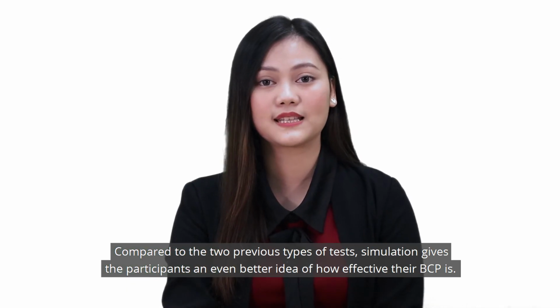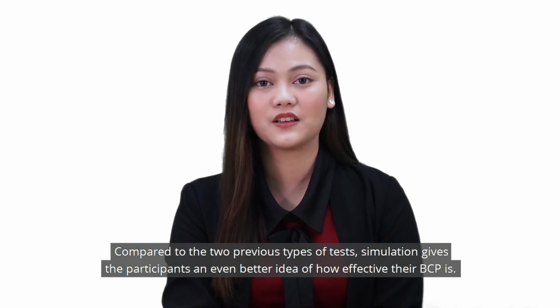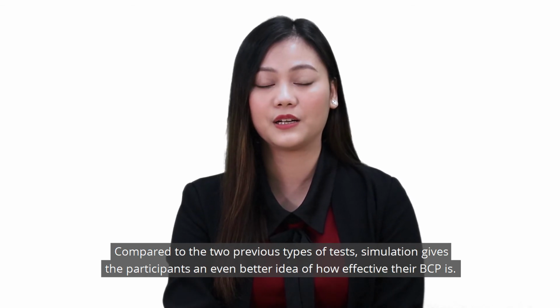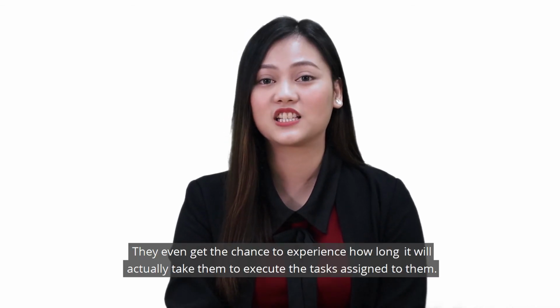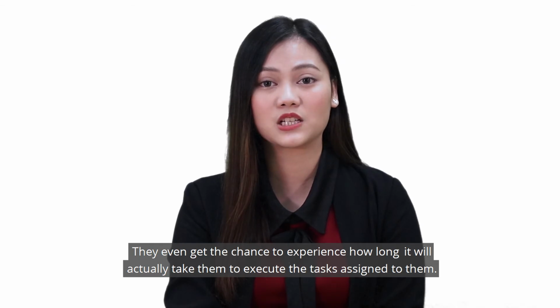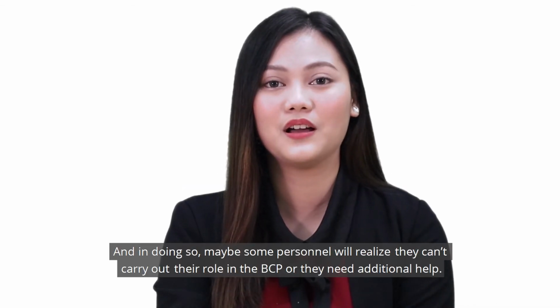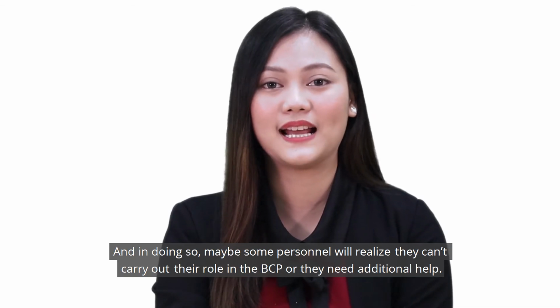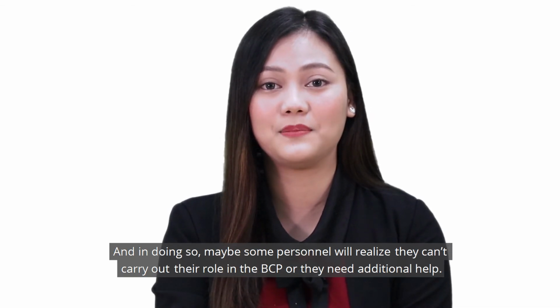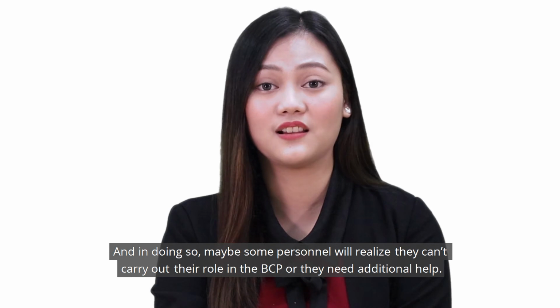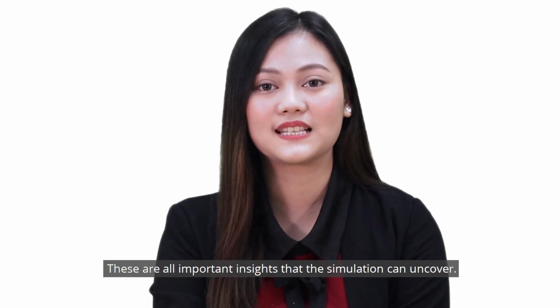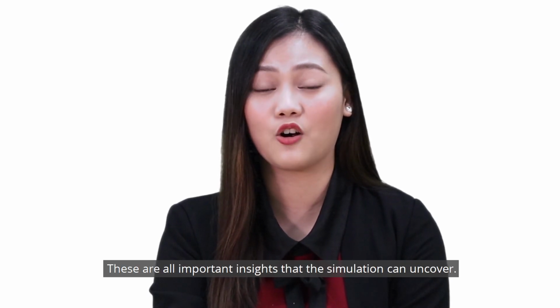Compared to the 2 previous types of tests, simulation gives the participants an even better idea of how effective their BCP is. They even get the chance to experience how long it will actually take them to execute the task assigned to them. And in doing so, maybe some personnel will realize they can't carry out their role in the BCP or they need additional help. These are all important insights that a simulation can uncover.